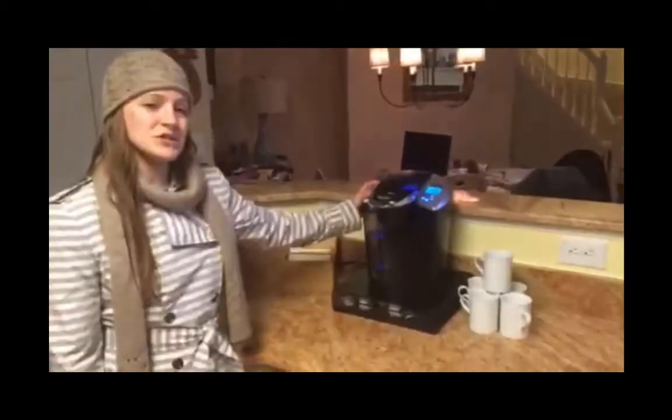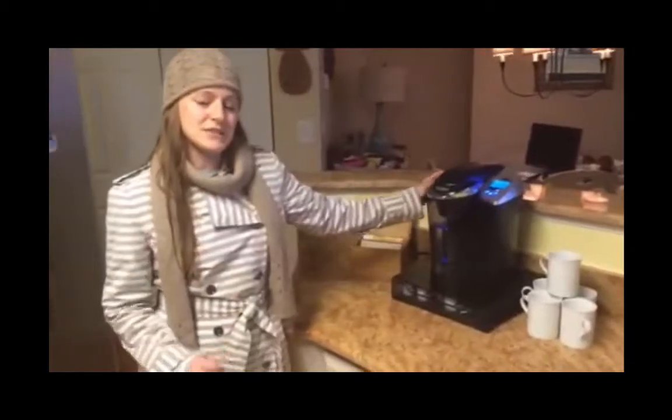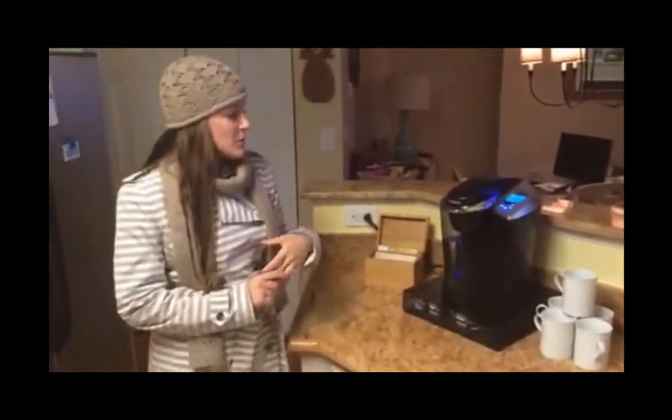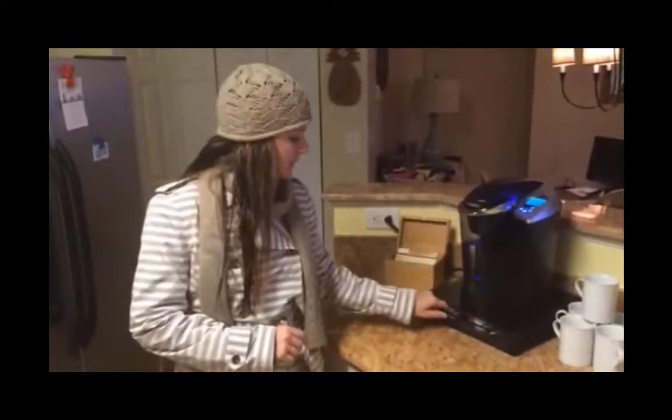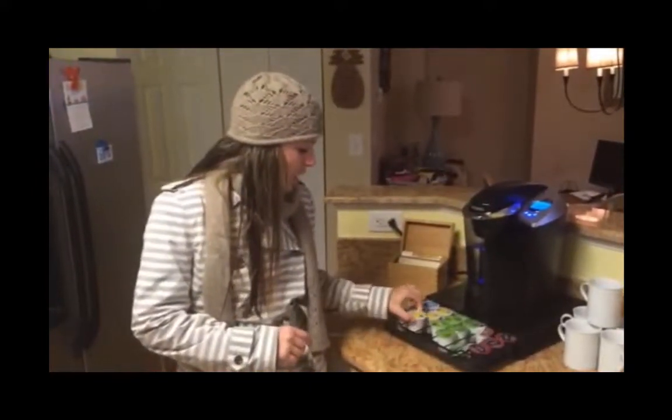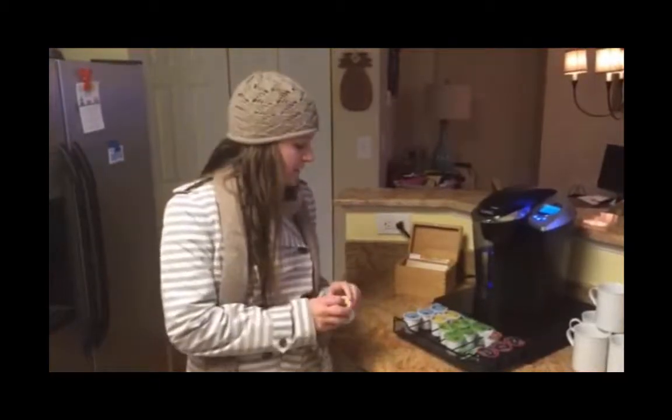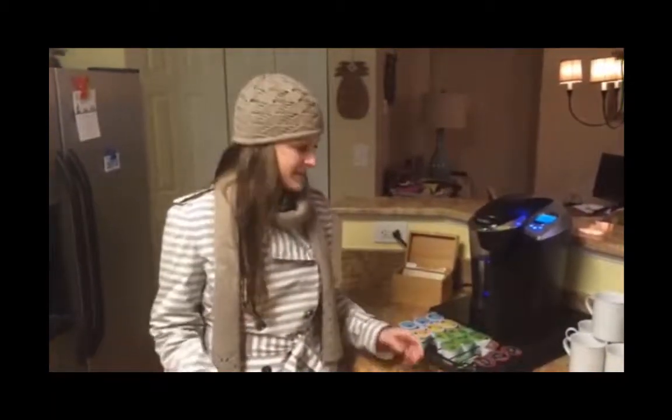Here we have a Keurig machine. The Keurig machine allows the customer to choose from 3 different size beverages, small, medium, and large. The machine will also allow the customer to choose from iced or hot beverages. K-Cups are what store the grounds. They come in a variety of different flavors, as well as teas and hot chocolate for the kids. This is just one example of mass customization in your home.